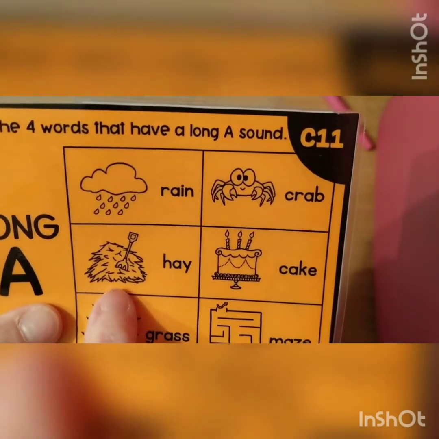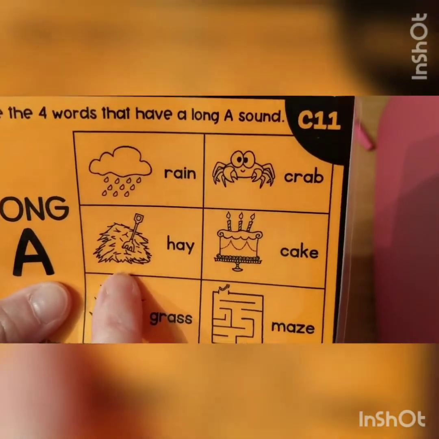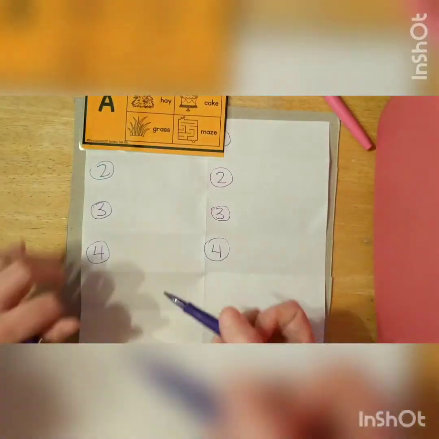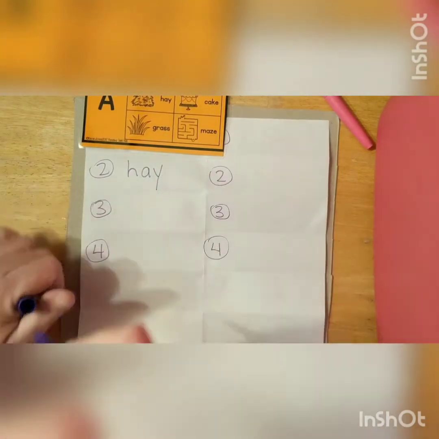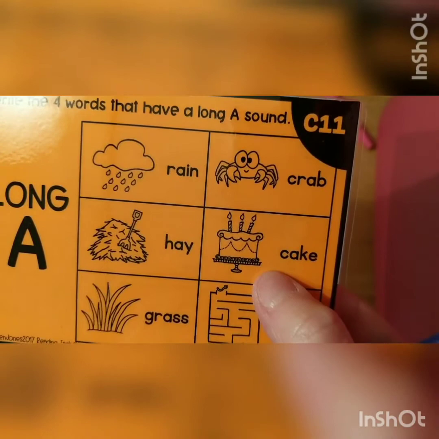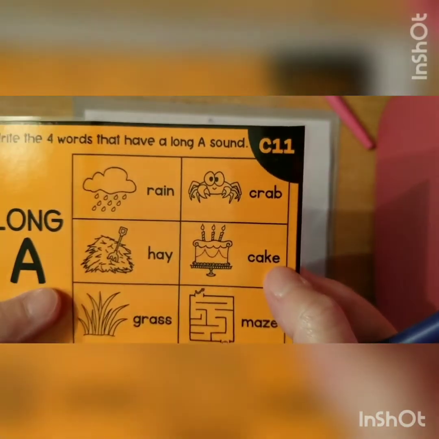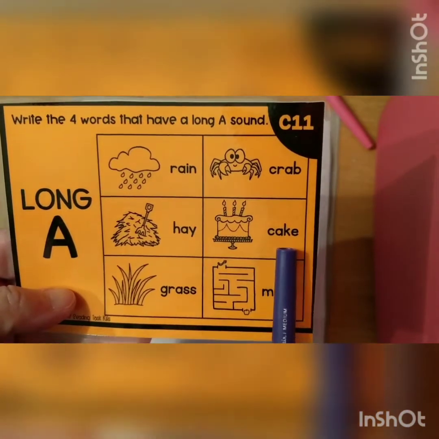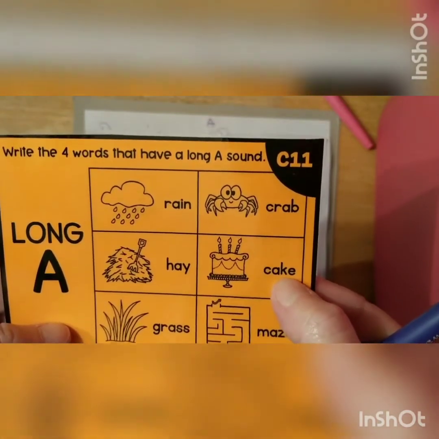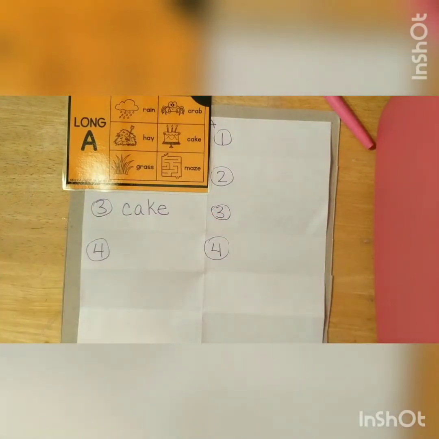Let's look at the next picture. That's a picture of hay. It's hay. Like a farmer has big piles of it in their fields. Hay. Do you hear the A sound? Yeah, we do. It's hay. So we're going to write that on number 2. H-A-Y. Hay. Then we have this. Everybody likes cake. And if you don't like cake, you especially probably like the icing. Right? Cake. Does cake say the A sound? K-ake. Yes, it does. This E at the end makes it say its own name. K-ake. So we are going to write that one down. C-A-K-E. Cake.